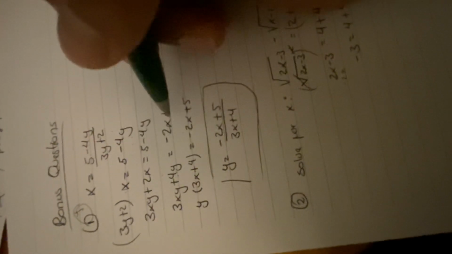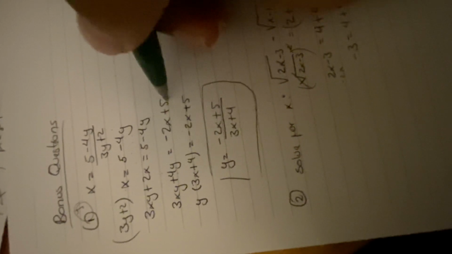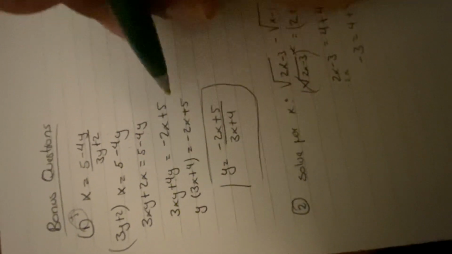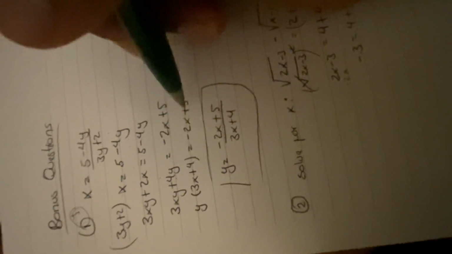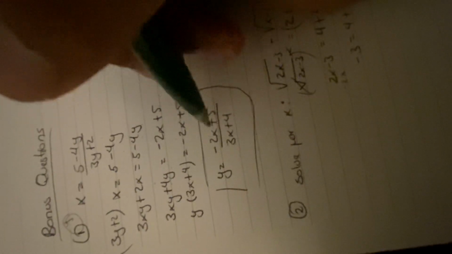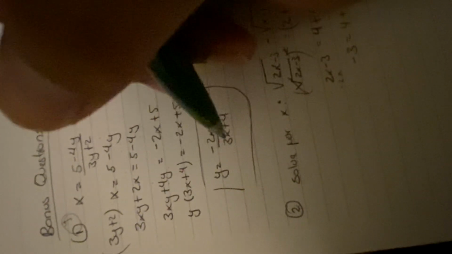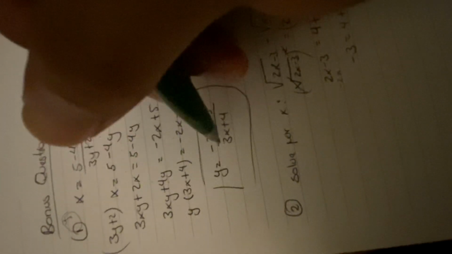So I moved this, it will be minus 2x plus 5, and this will be plus 4y. And here is just to factor. The common thing here is the y, so that's y times 3x plus 4, and here would be the same, equal to minus 2x plus 5. So y is equal to minus 2x plus 5 over 3x plus 4, what I did here.